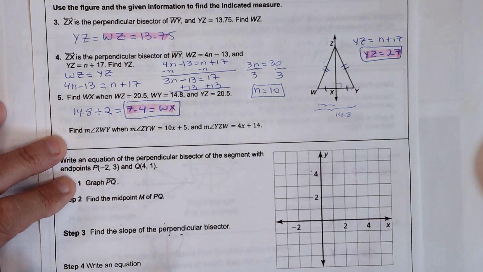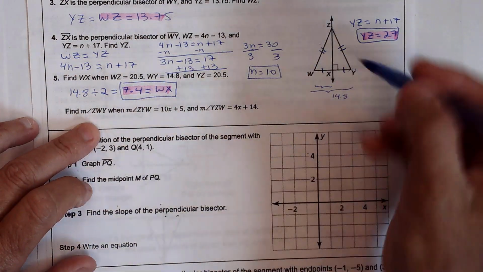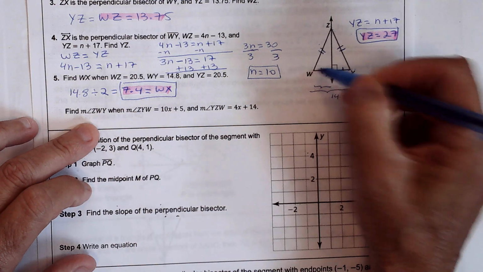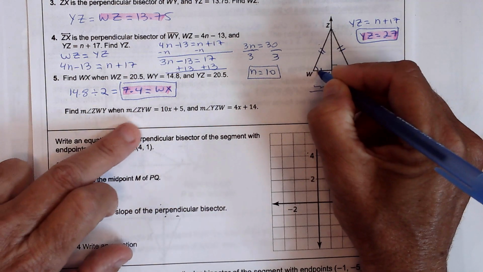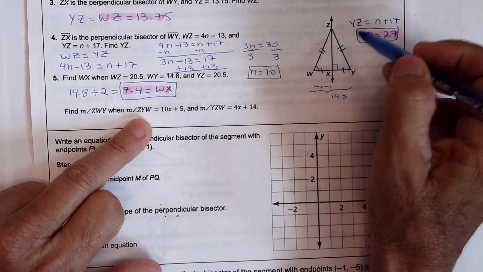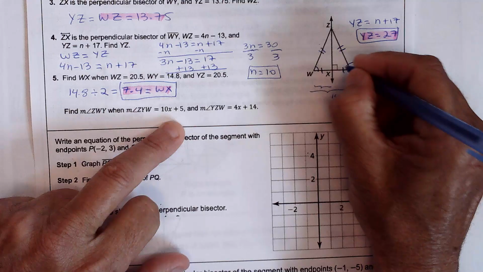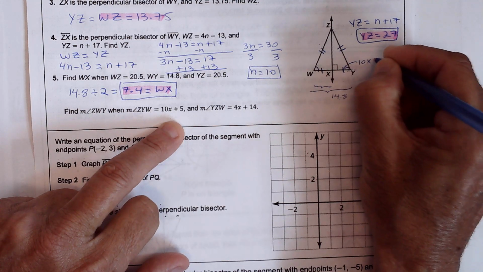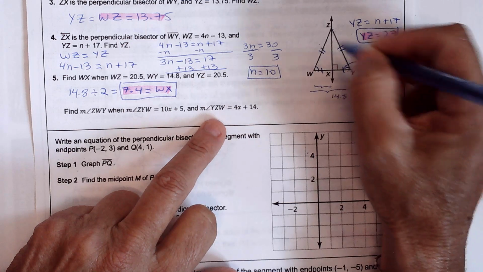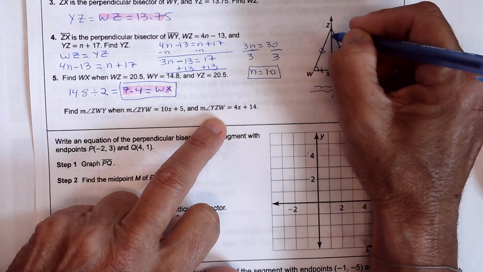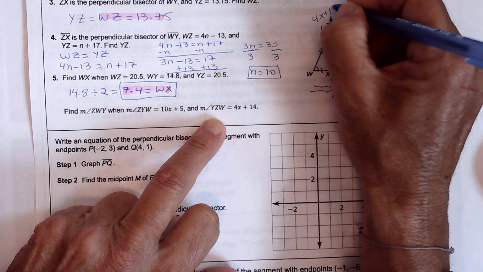Now we're looking for the measure of ZWY. So I want this angle here. ZYW, so this angle here, is 10x plus 5. This angle, YZW, the full angle here, is 4x plus 14.